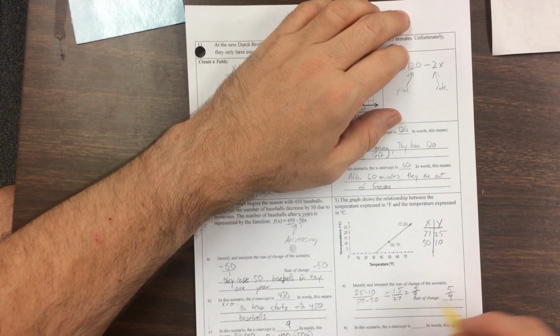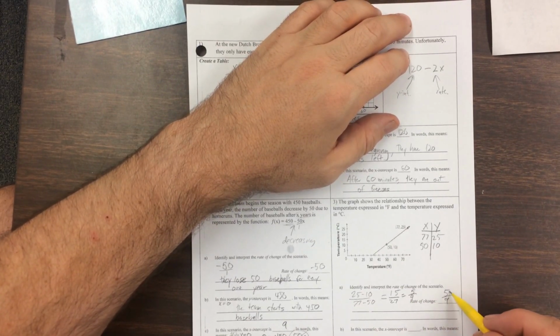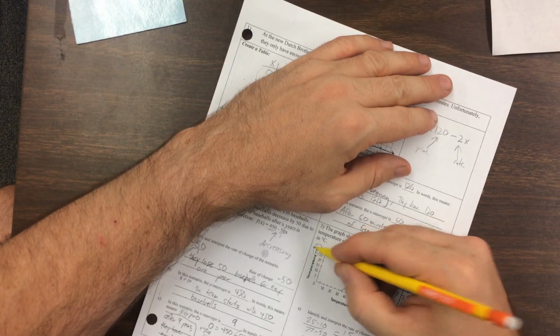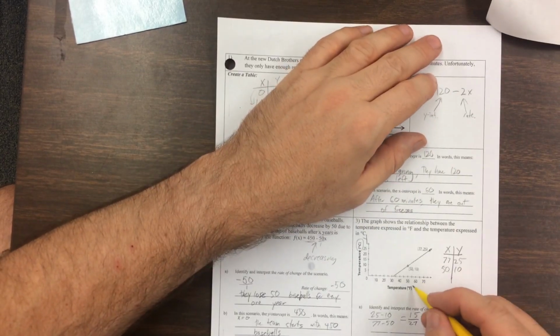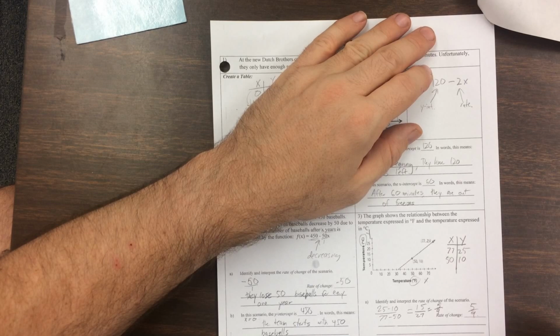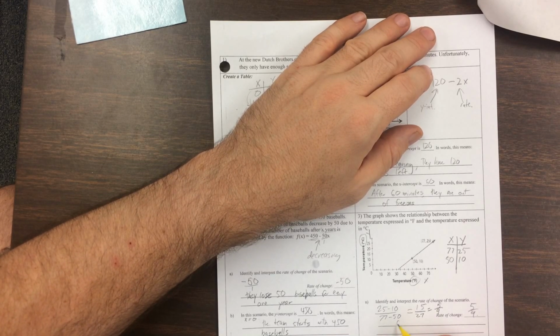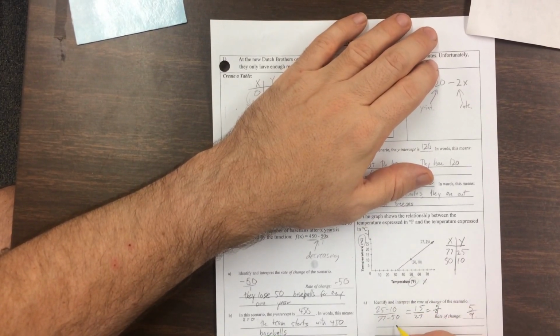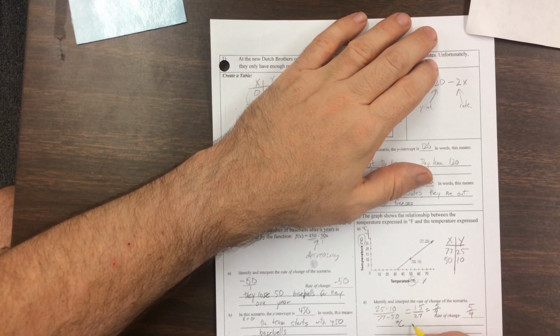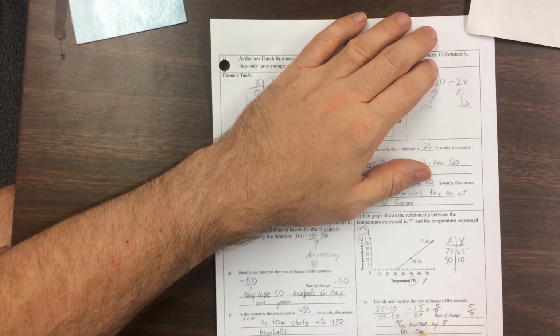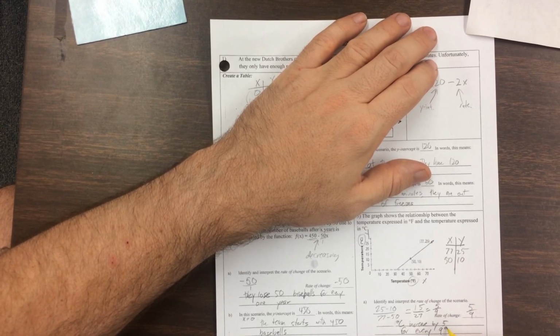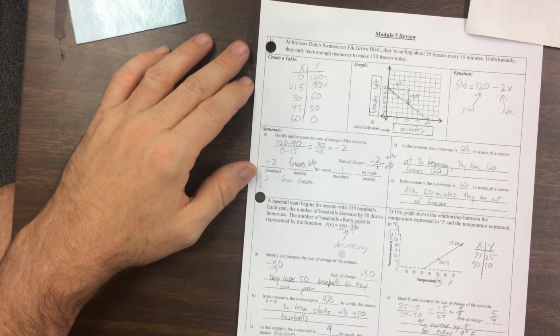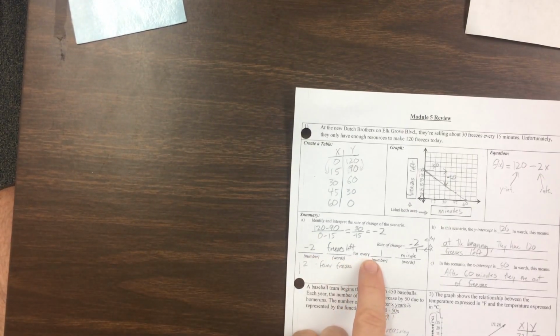What does this mean? That means, okay, this is change in y, this is change in x. So our y is degrees Celsius, this is degrees Fahrenheit, that's x. So we're saying, I'll write it in the order, that degrees Celsius increase by 5 for every 9 degrees Fahrenheit. Right? Like this, for every.